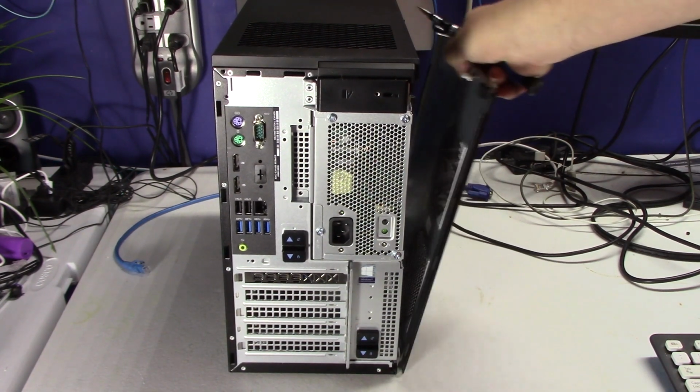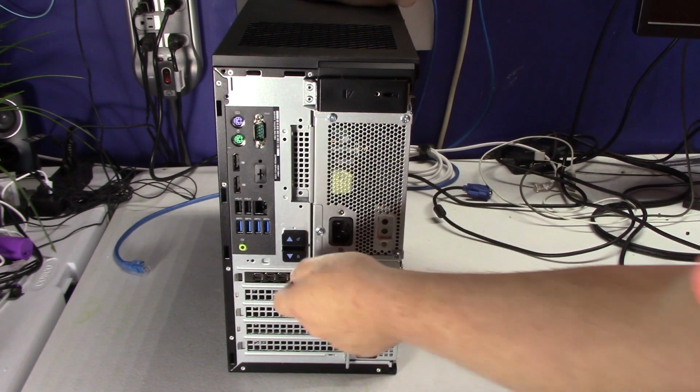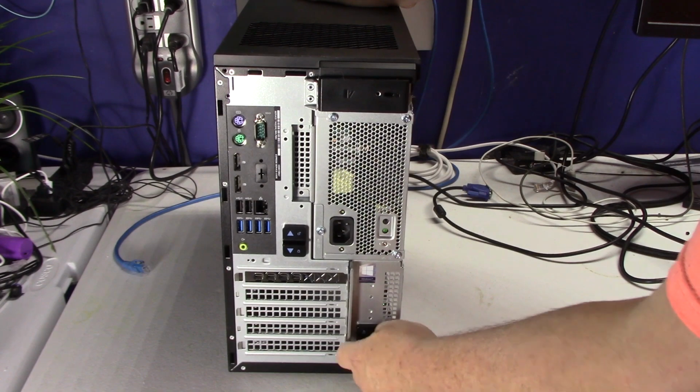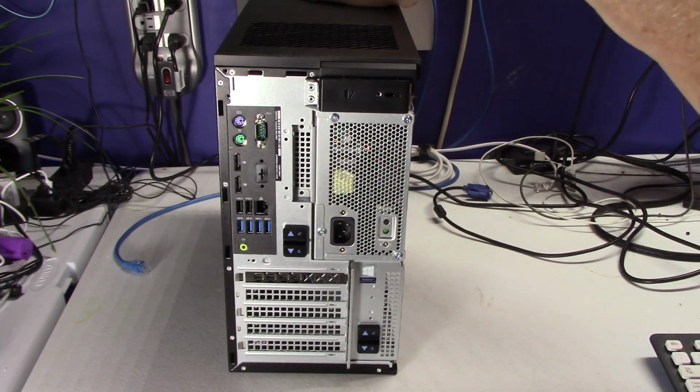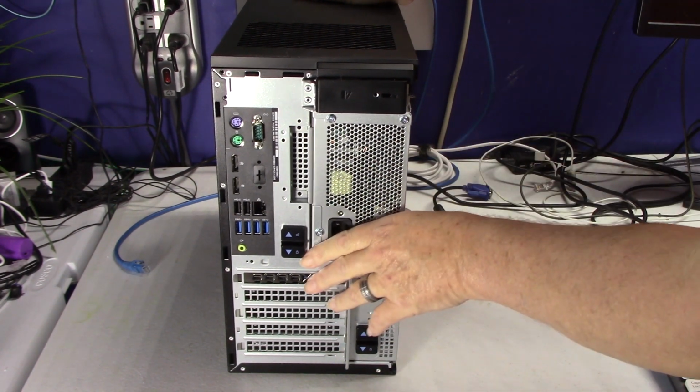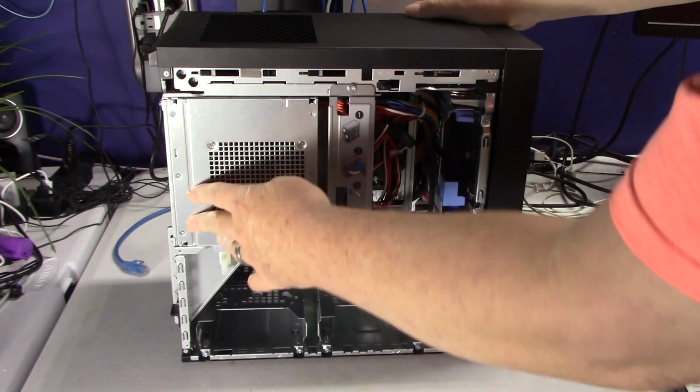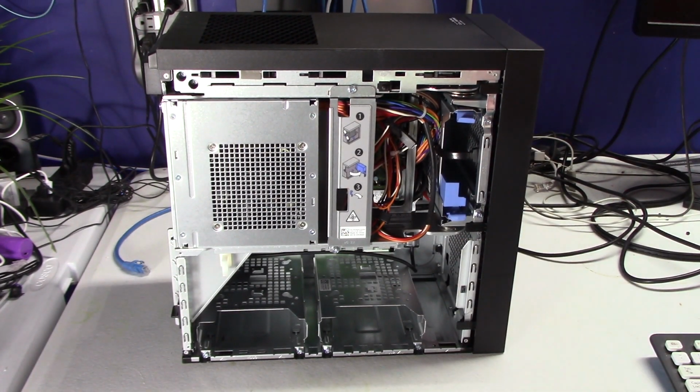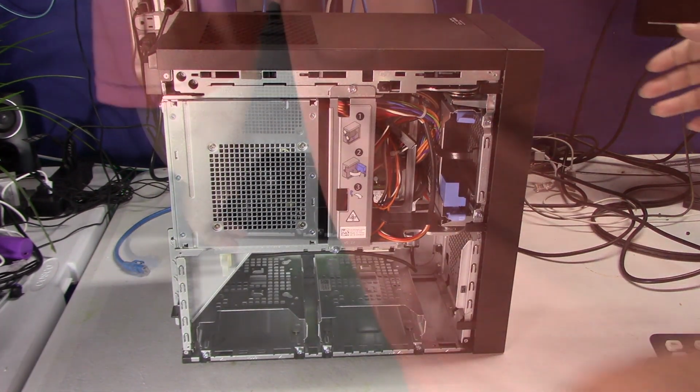The panel comes off like this. We can unlock this and unlock that. And once we do that, then we can open her up and take a look-see.